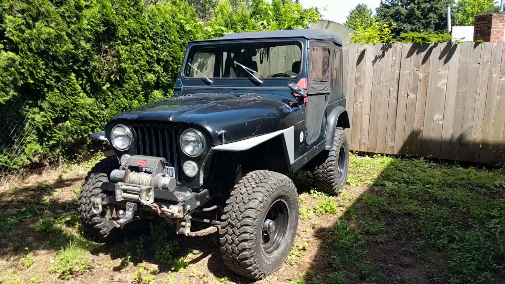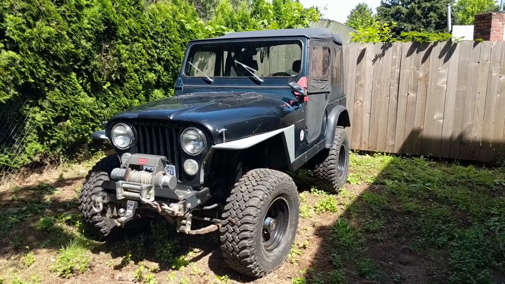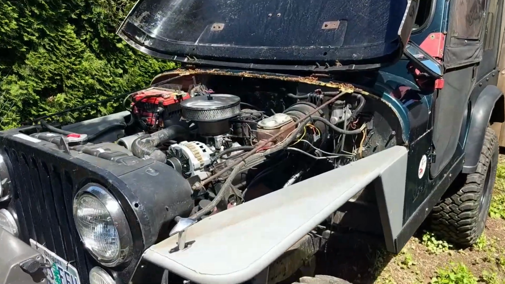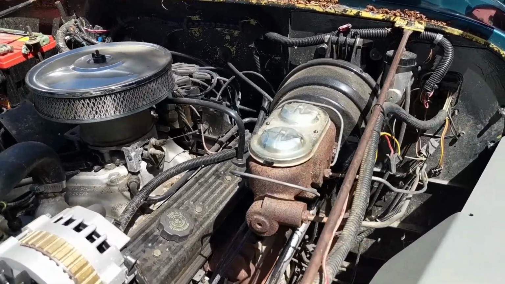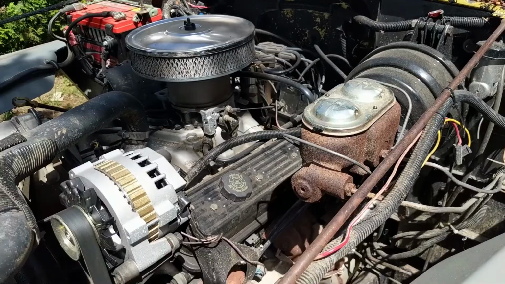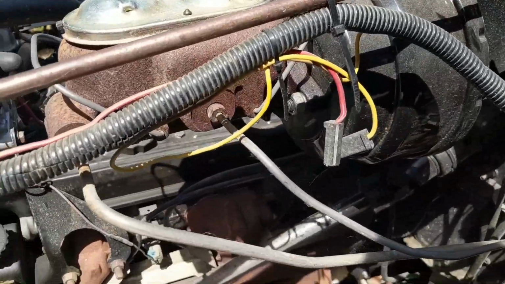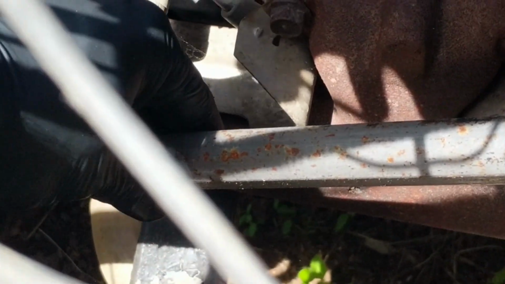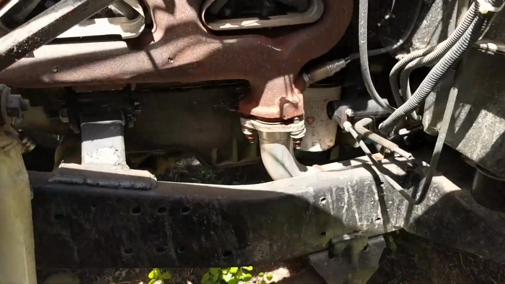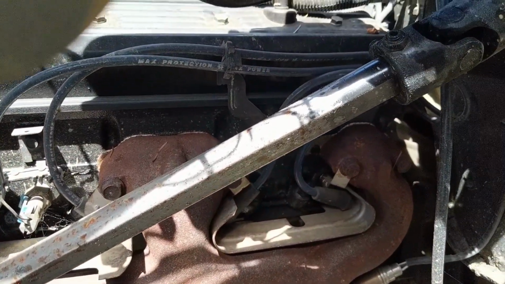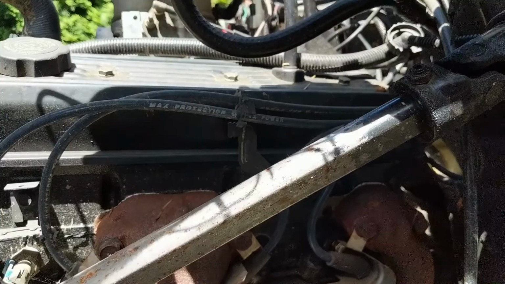For this example, we're going to be working on my 1978 Jeep CJ5. So let's take a look at a couple of things here. Here is our master cylinder. It is very rusty. It did not come painted, and I didn't paint it. Below that, I will show you on this steering shaft right here. This used to be painted, and you can see from brake fluid leaking, it has stripped that paint off. So there's where it was painted.